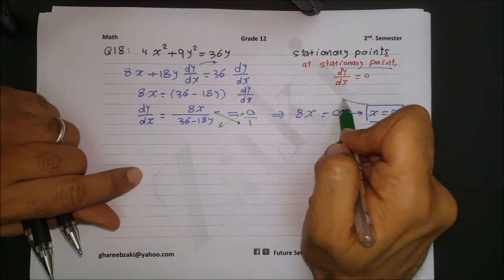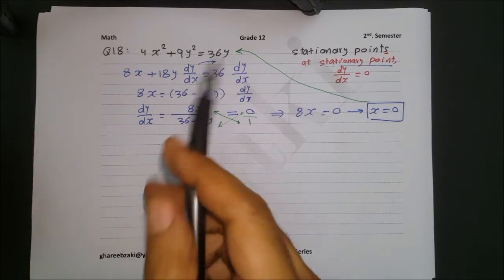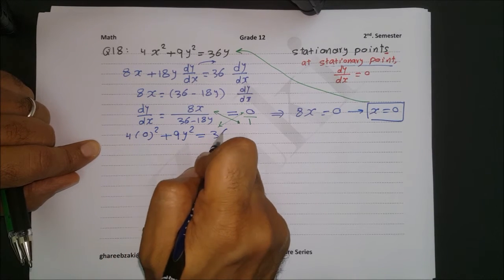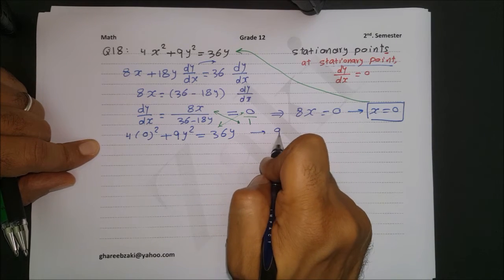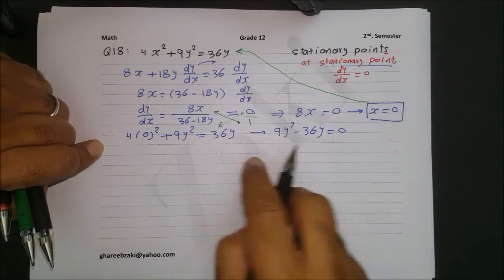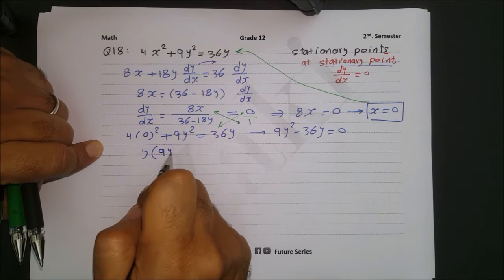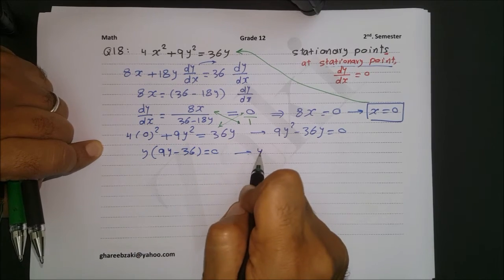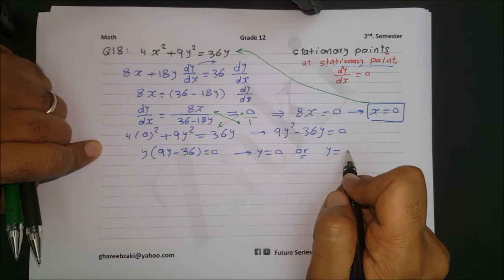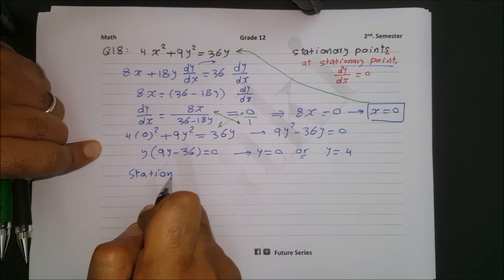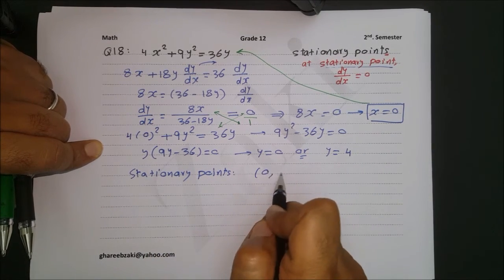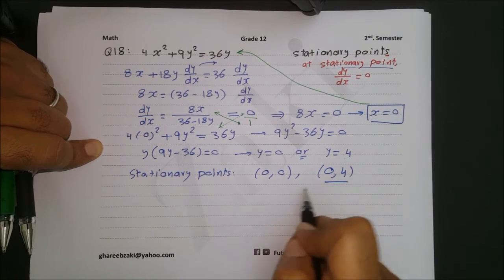We do substitution in the given equation. So we replace x by 0 in the given equation. So it's 4 multiplied by 0 squared plus 9y squared equals 36y. From this, we can write 9y squared minus 36y equals 0. Take care, stationary points means more than 1 point. We take y as a common factor. So it is y times 9y minus 36 equals 0. From this, y equals 0 or 9y equals 36, which means y equals 36 divided by 9, which is 4. So stationary points means ordered pairs: x equals 0 and y equals 0, or x equals 0 and y equals 4. So this is the solution.